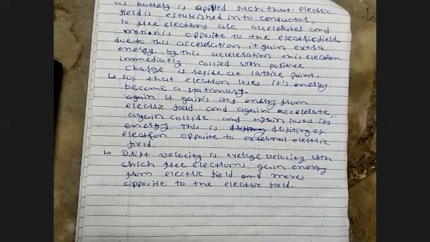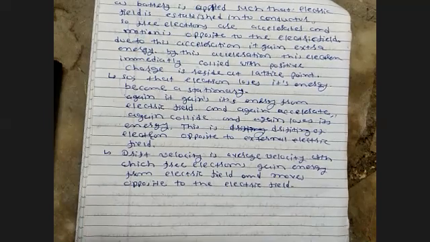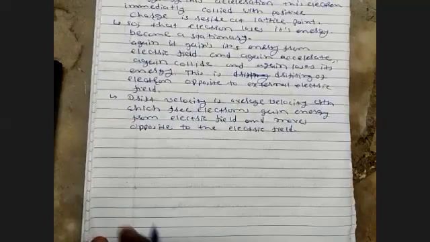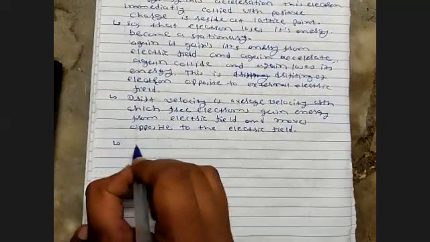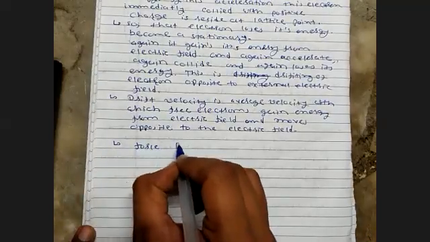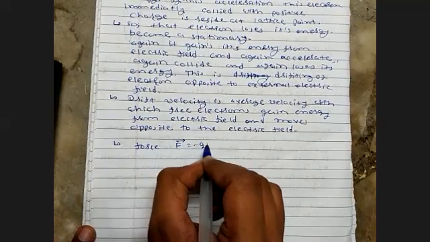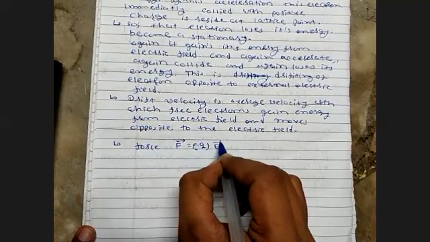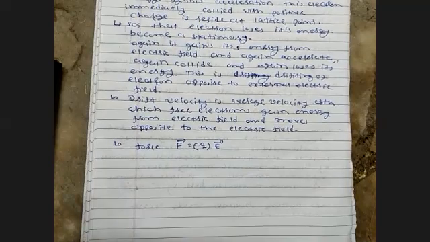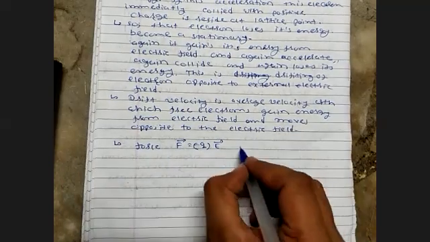Now, what is the equation behind it? Let us move towards the equation. First of all, the force vector: F is equal to minus Q into E. That is the force, equation number 1.